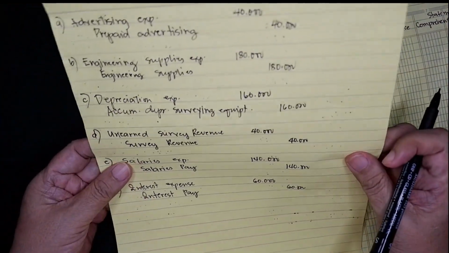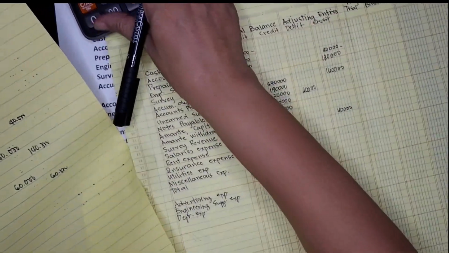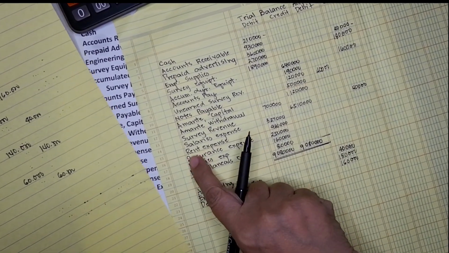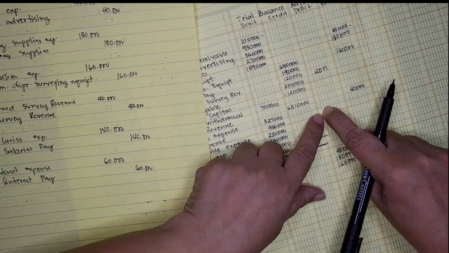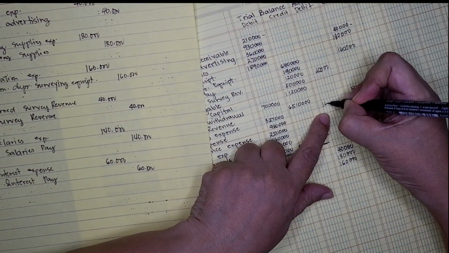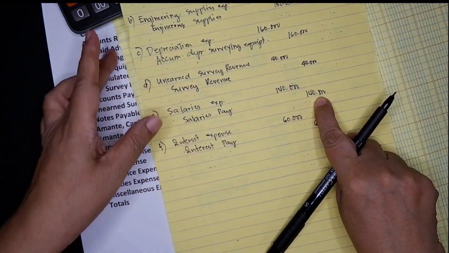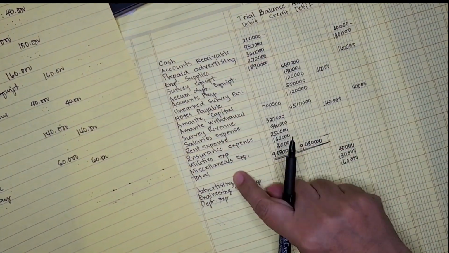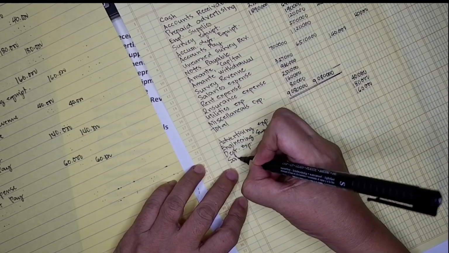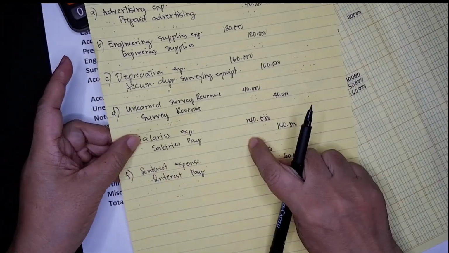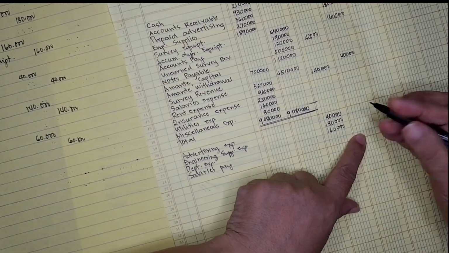Okay. Then we have salaries expense, 140. We already have salaries expense. Salaries expense of 140. That is debit 140. And credit salaries payable. We do not have salaries payable yet, so we have to include salaries payable. That is credit 140.